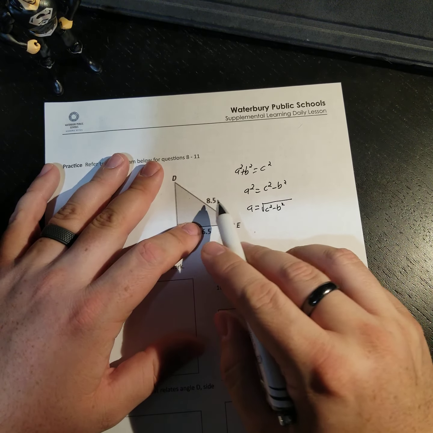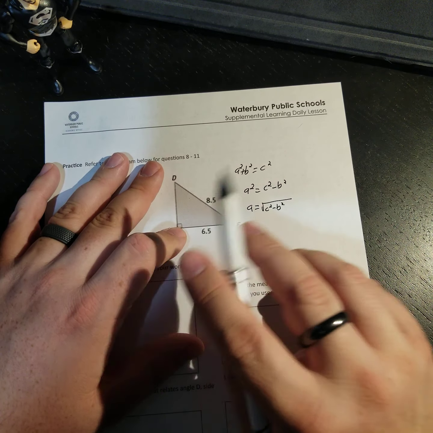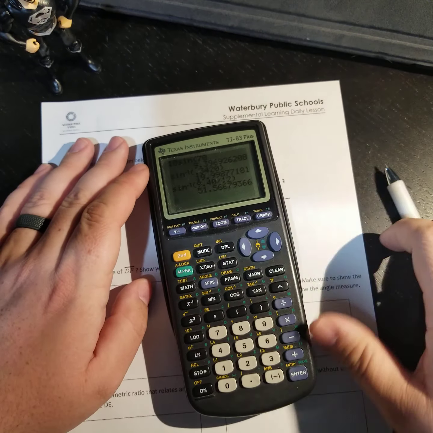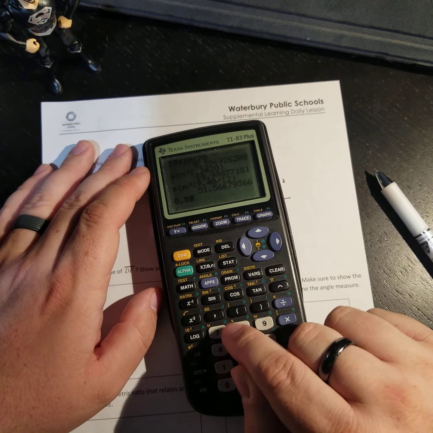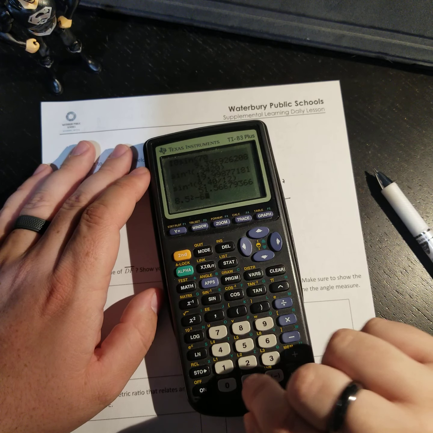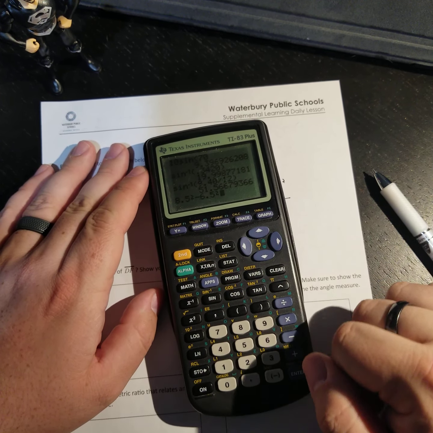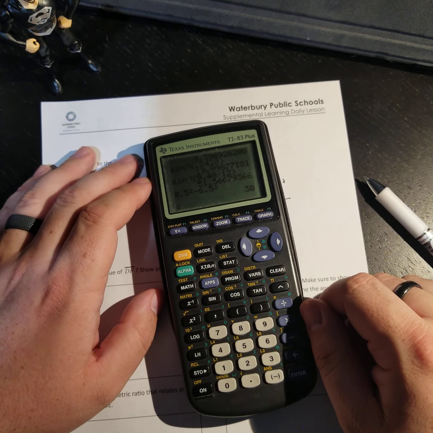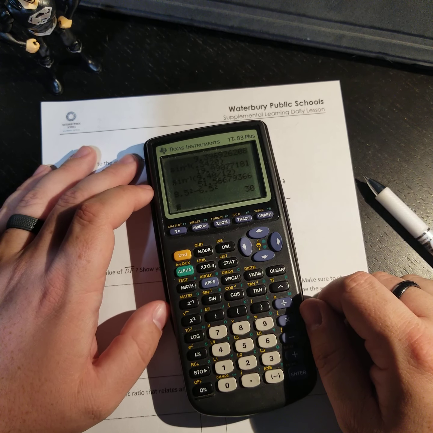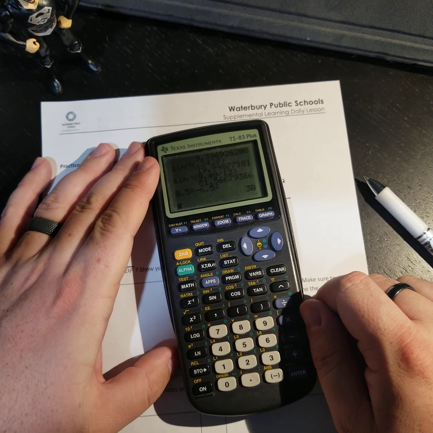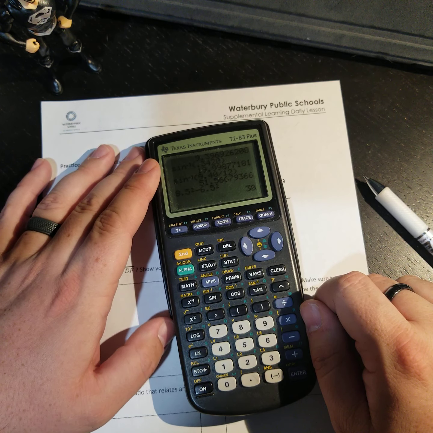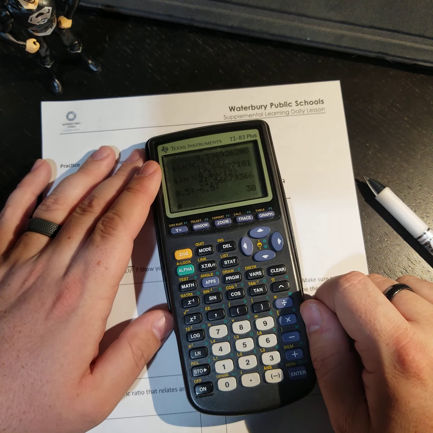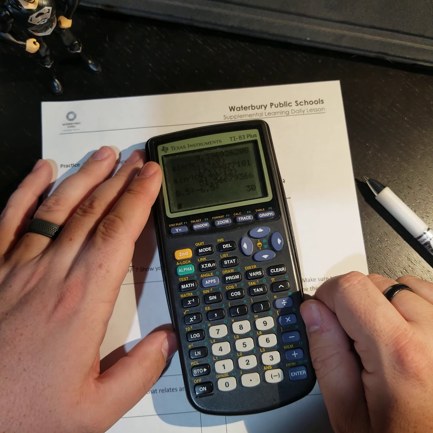So let's do this. C squared, 8.5 squared minus 6.5 squared. This is so difficult. 30. I can break down 30 as being the square root of 2 times 3 times 5, which doesn't do anything to help.